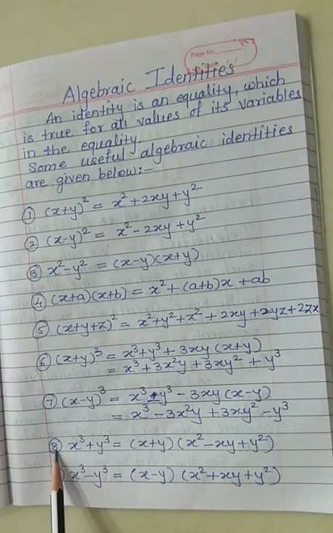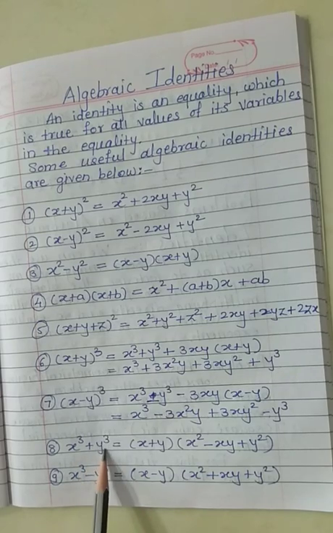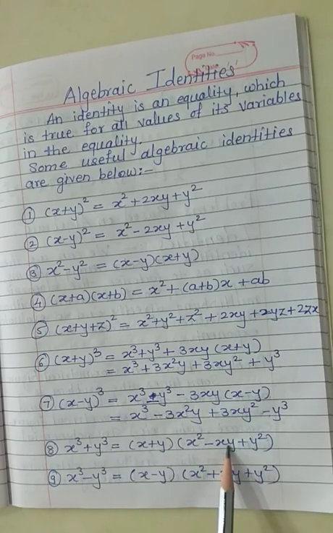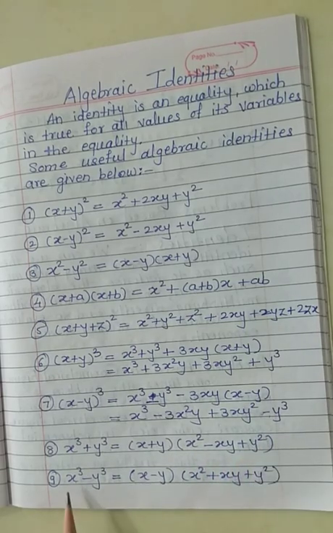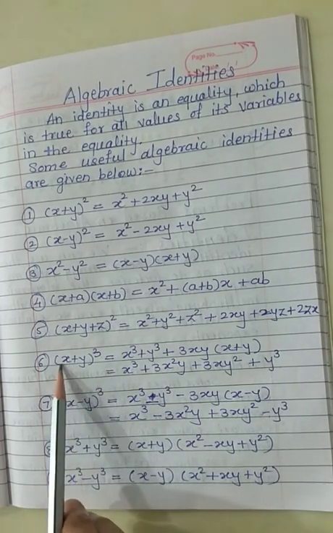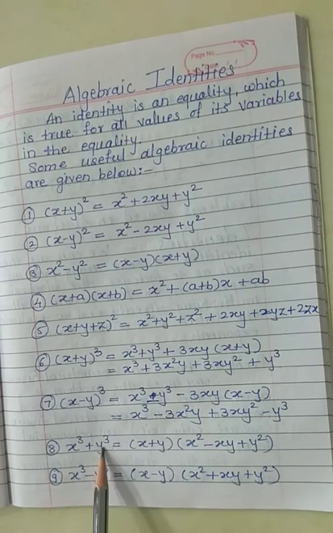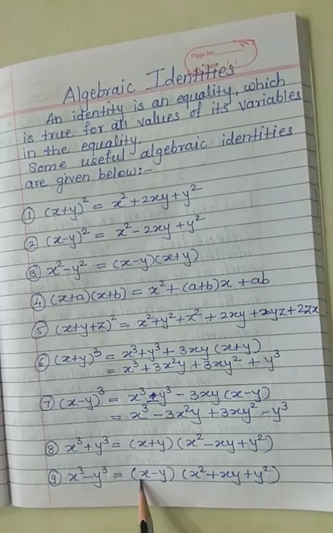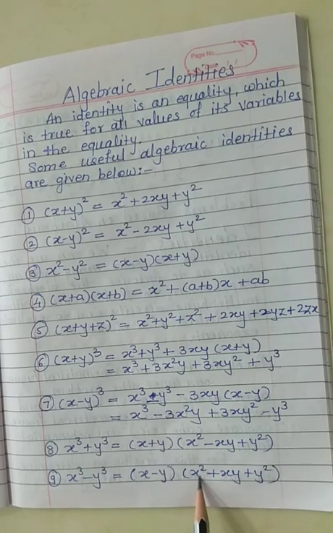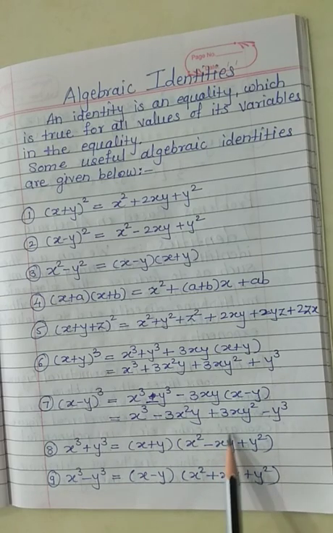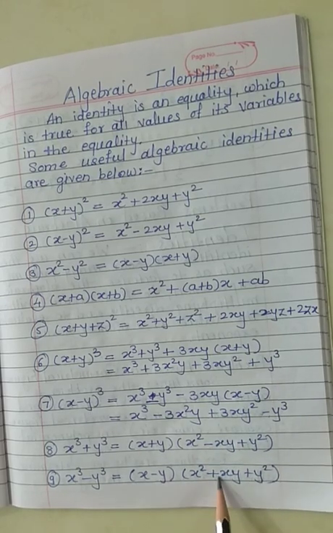Now the 8th identity: x cube plus y cube is equal to (x plus y) into another bracket (x square minus xy plus y square). And the next identity, x cube minus y cube. These are different from those: those are the bracket cubes and these are the individual cubes. So the 9th identity is x cube minus y cube is equal to (x minus y) into (x square plus xy plus y square). Here only xy, no coefficient there, that means 1 is the coefficient here.